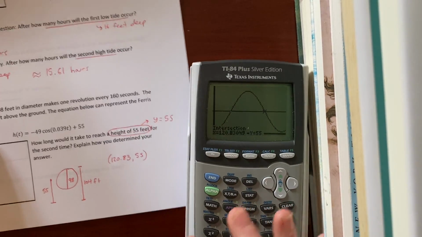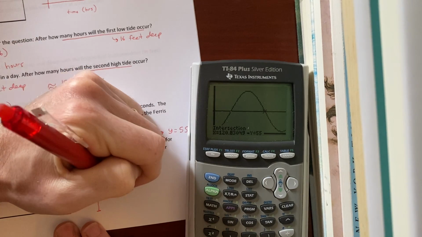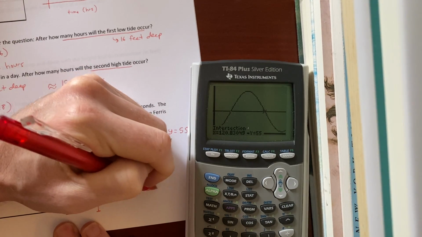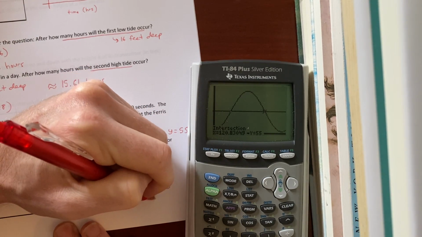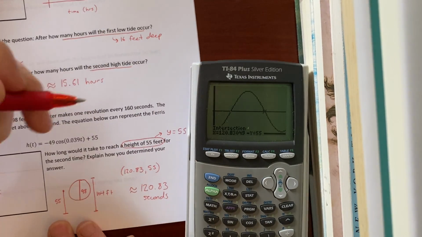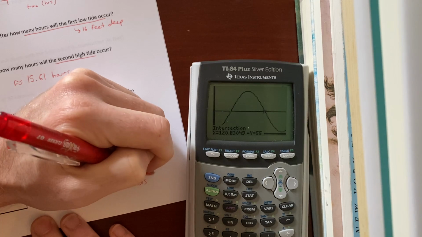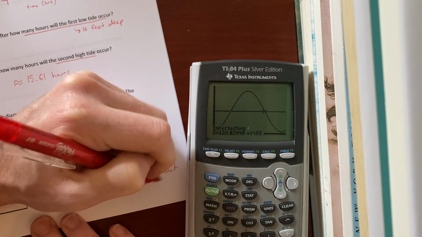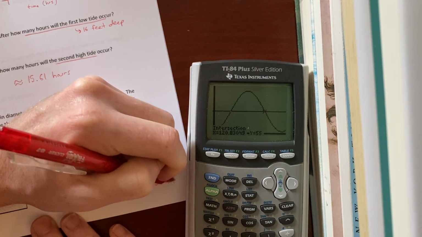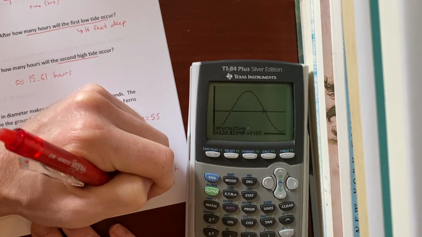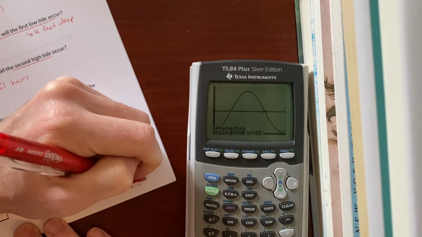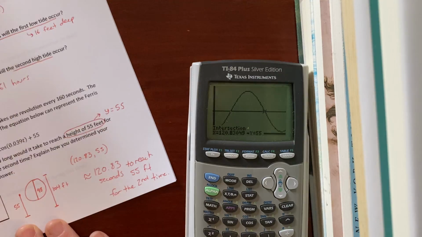So to answer my question, it's going to take approximately 120.83 seconds to reach a height of 55 feet for the second time.